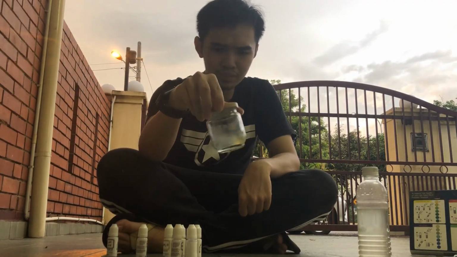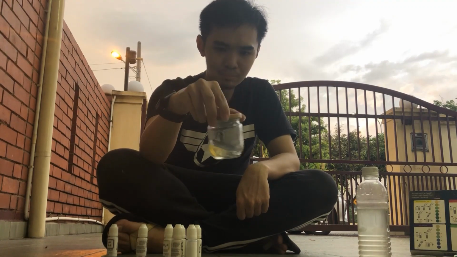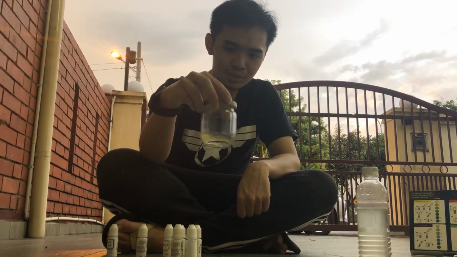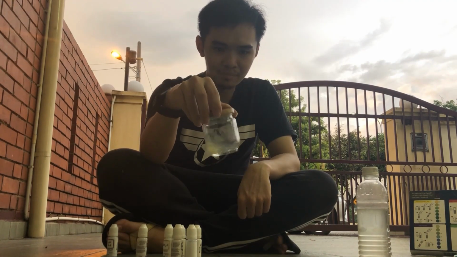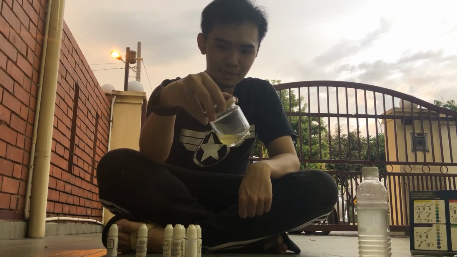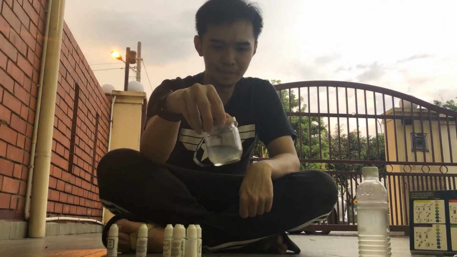Right, so a few minutes have gone by and the water still hasn't turned bluish, and we can assume that the pH of this water should be very acidic, and acidic water is definitely not suitable for drinking or daily uses.